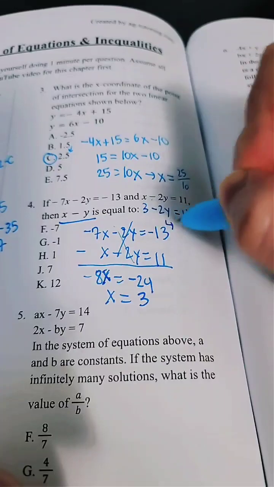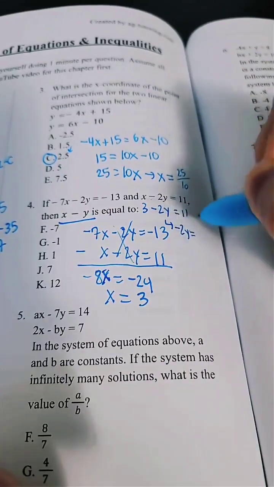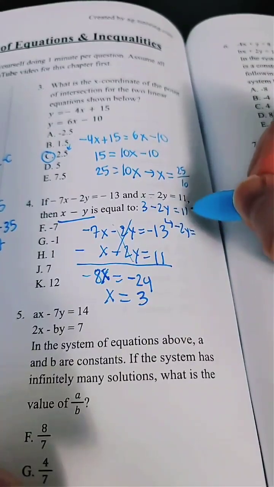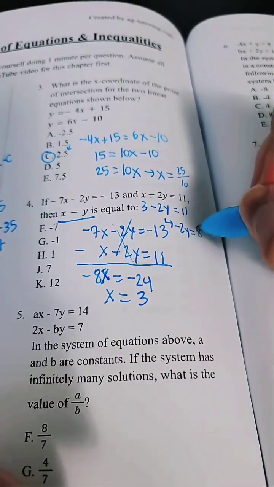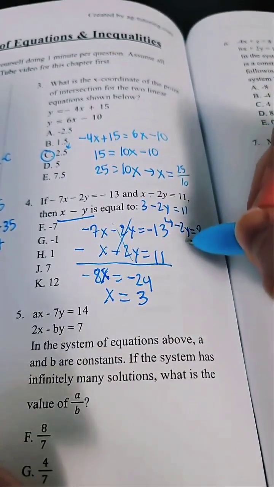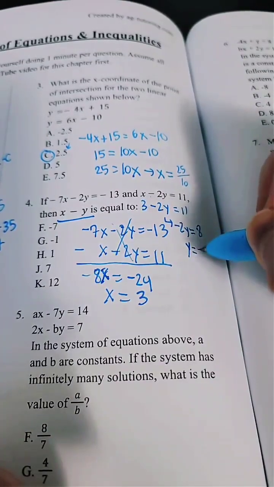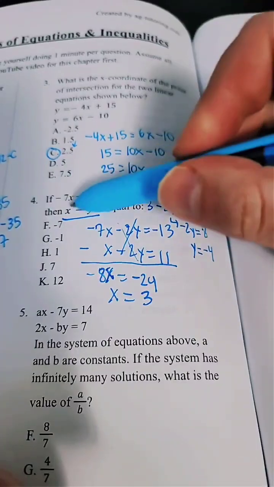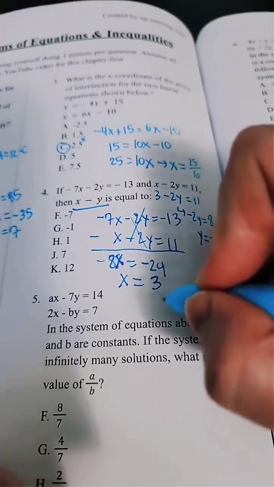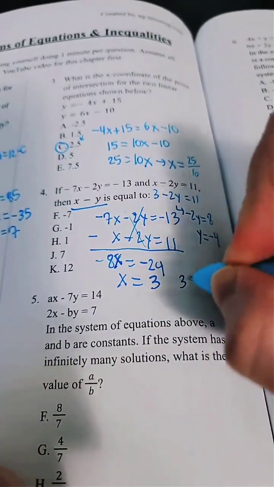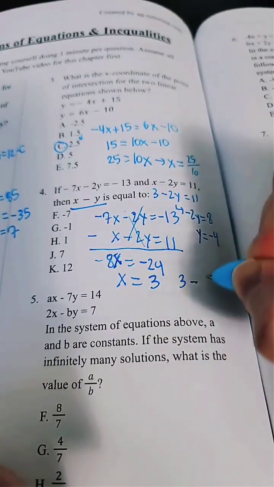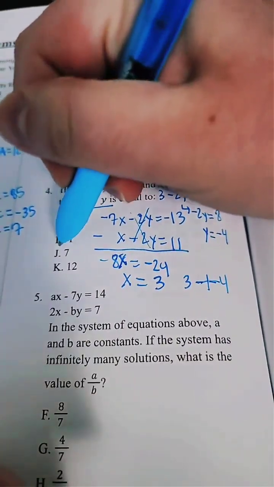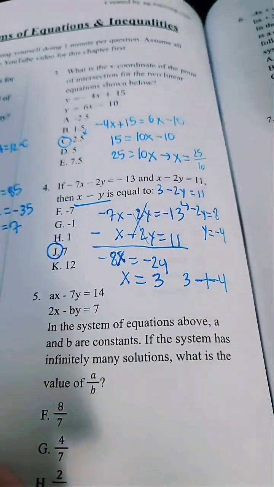So then I would get negative 2y is equal to, I'm going to subtract 3 from each side. So when I subtract 3 from the left, it cancels out, and when I subtract 3 from the right, I get 8. So then I'm going to divide by negative 2 on each side, and then it's going to be negative 4 for y. Now I know what x and y are, so I can do x minus y. So x, which is 3, minus y, which is negative 4. Minus a minus is a plus, so this is going to be 7. J.